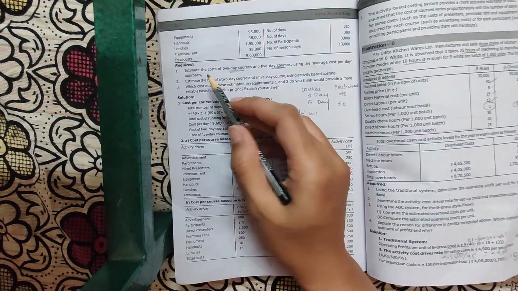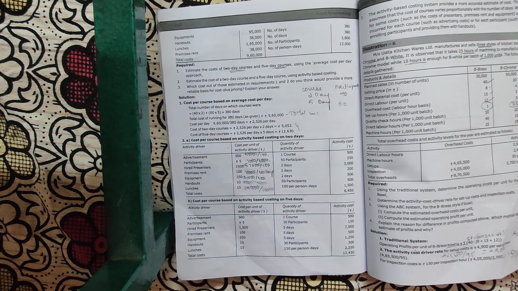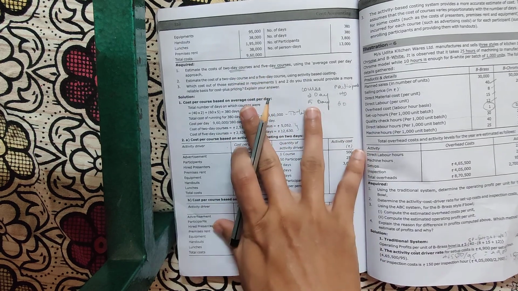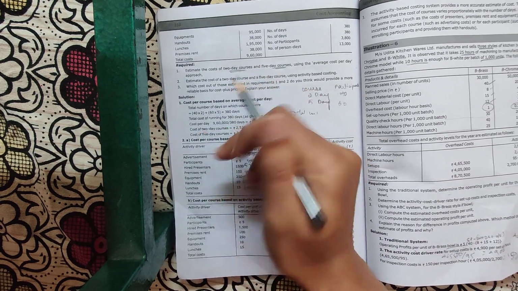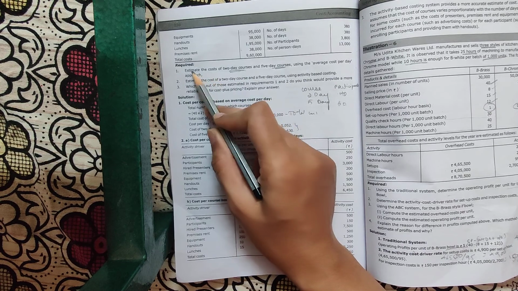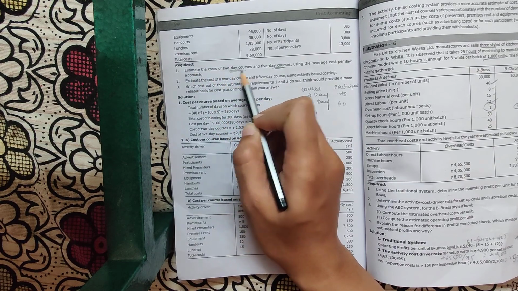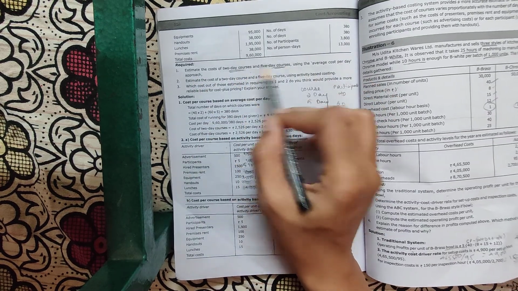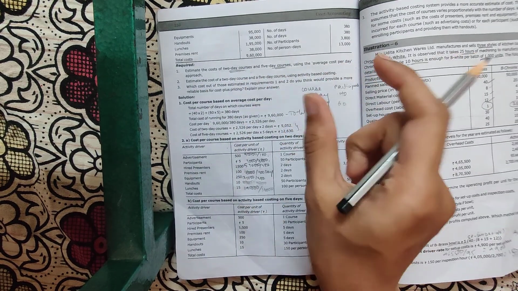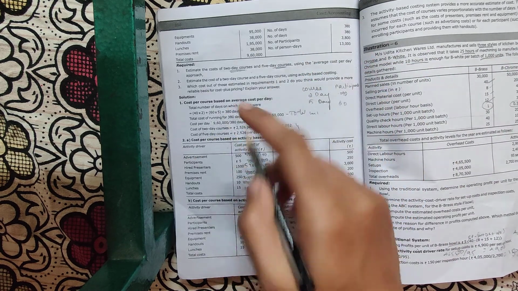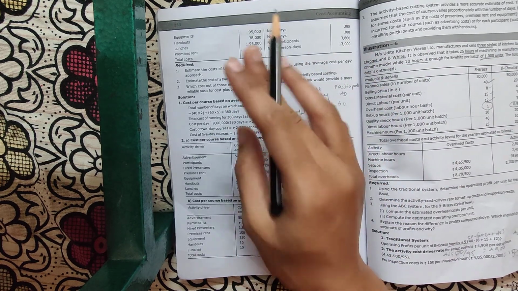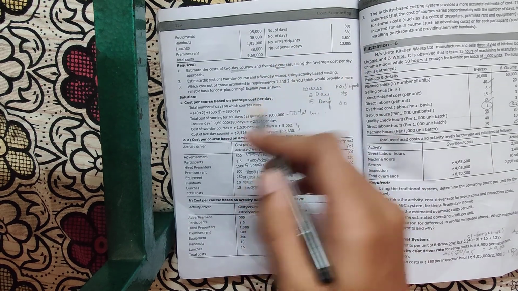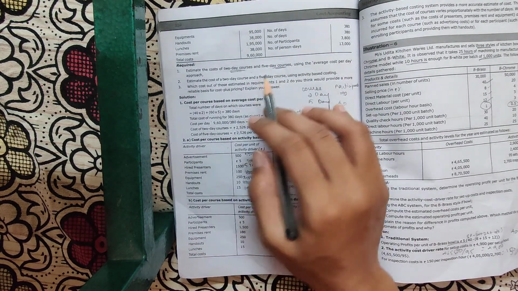Now what is the further information that is provided? It says required: estimate the cost of 2 day courses. This is what you have to calculate. You are required to estimate the cost for 2 day courses and 5 day courses with an average cost per day. We saw that for 2 day we had 40 participants and for 5 days we had 60 participants. That is the thing relating back to the question.